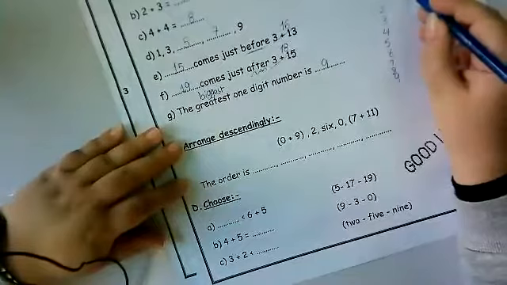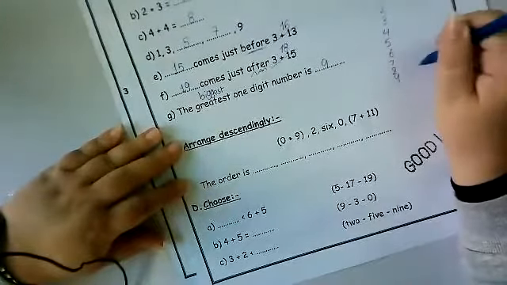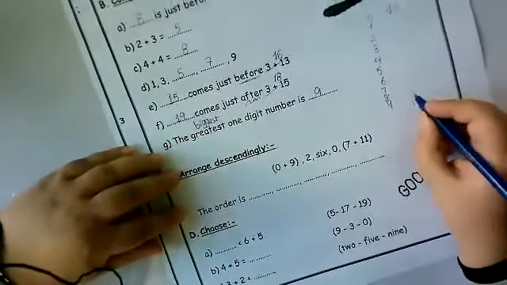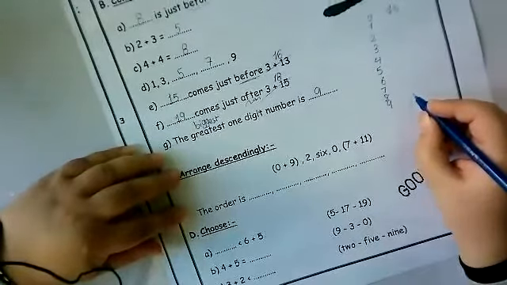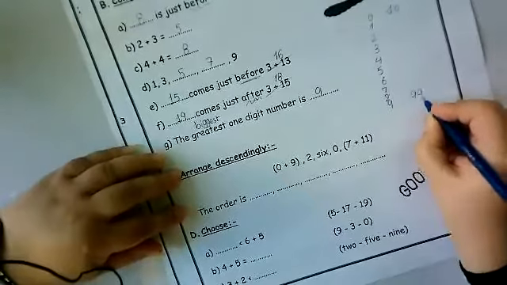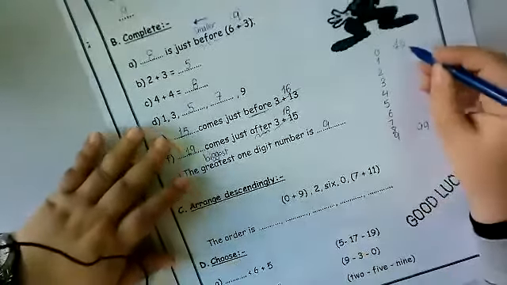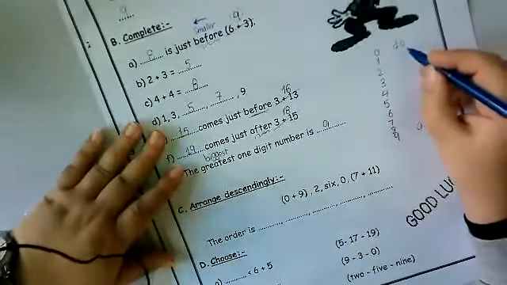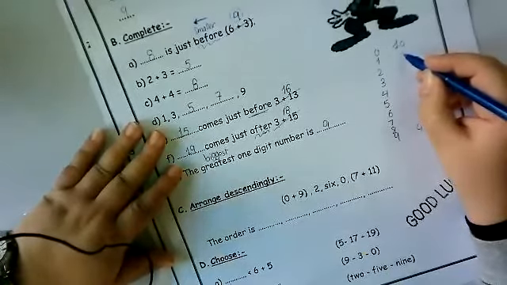Okay. What's the greatest, the biggest two-digit number? Okay, do you hear me now? 99, excellent. So again, what's the smallest similar two-digit number?